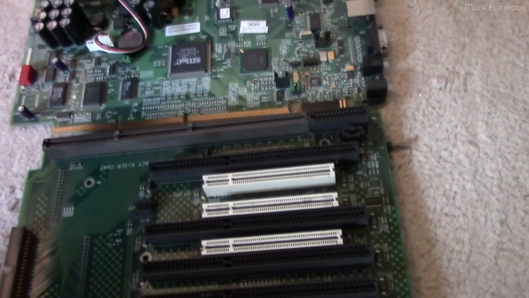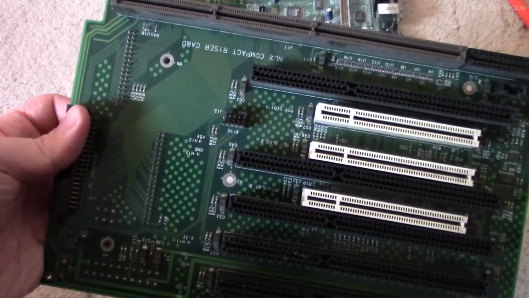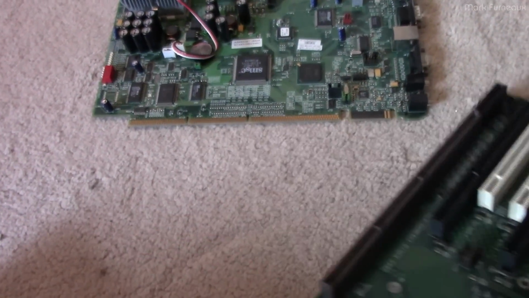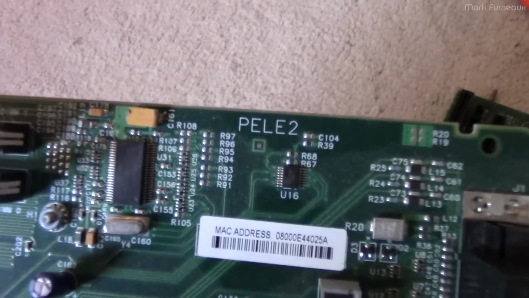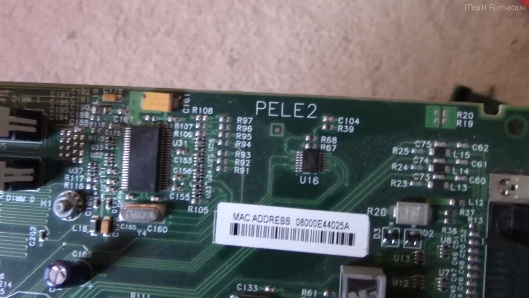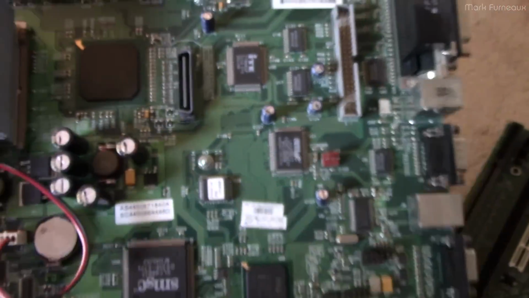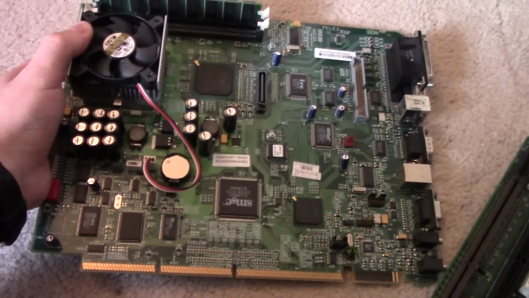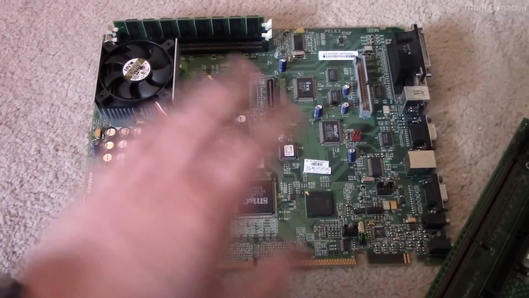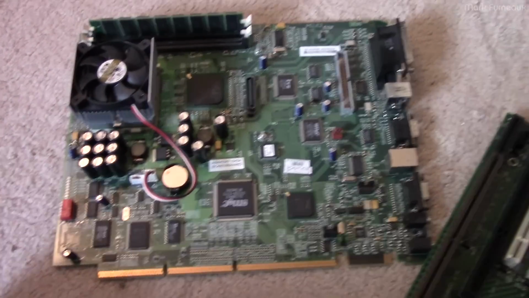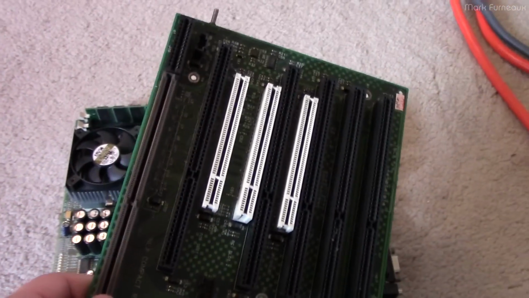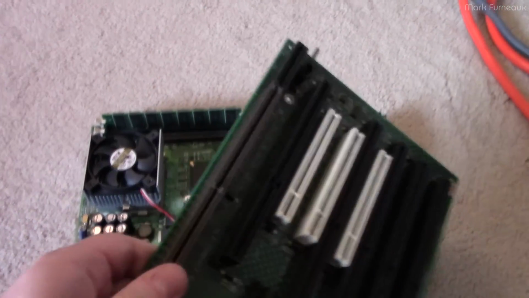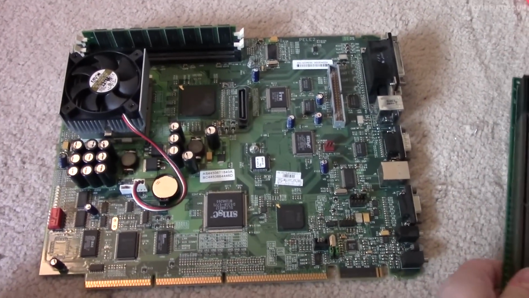And the other thing that you may have noticed on some of these boards is who makes this. This motherboard specifically, I like to call it the Pele 2, not sure if that's exactly what they were going for, but this is made by NCR. Yes, that NCR, National Cash Register. This is an ATM motherboard, and they seemed to like this form factor for some sort of probably mechanical reason. But anyway, this is out of an ATM.